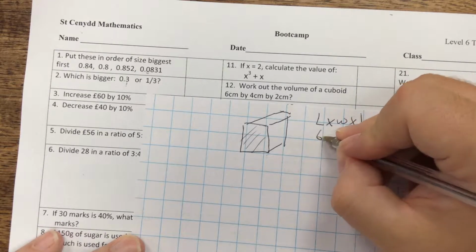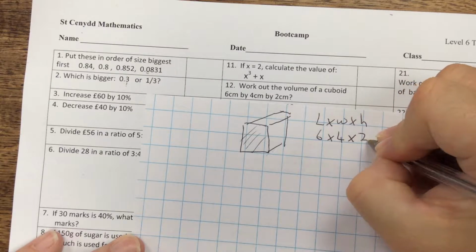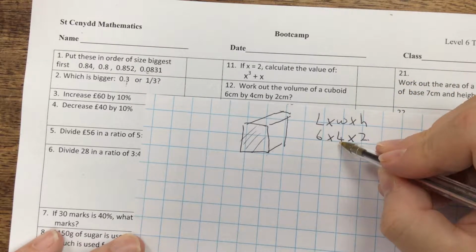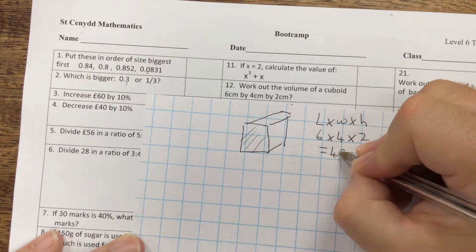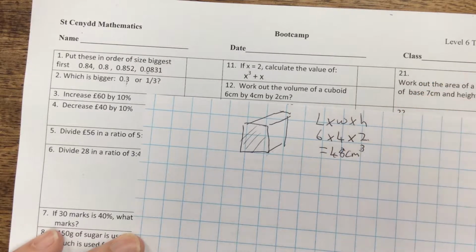So for this question, I'm doing 6 times 4 times 2. 6 fours are 24, 24 twos are 48. So the volume of that cuboid is 48 centimeters cubed.